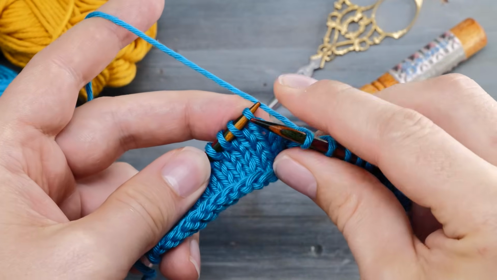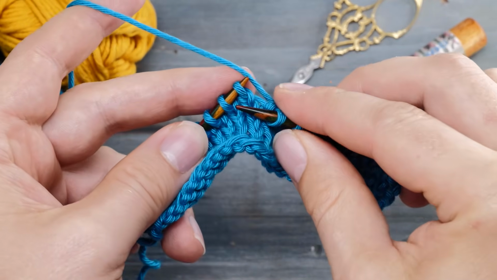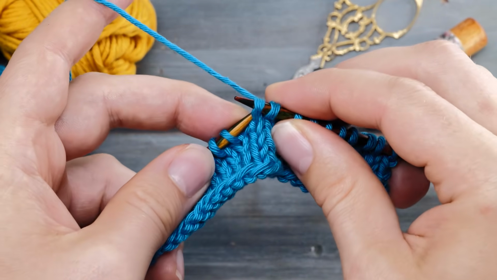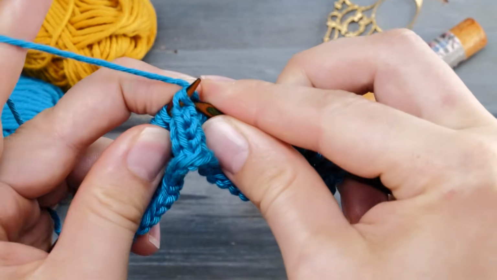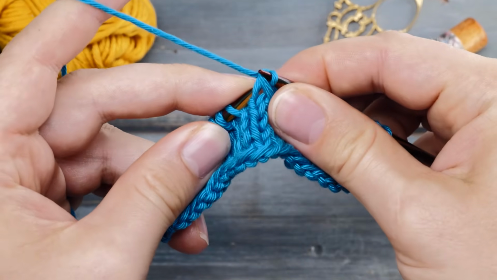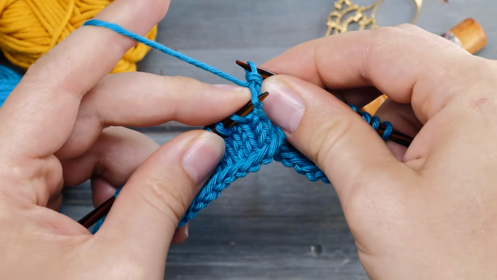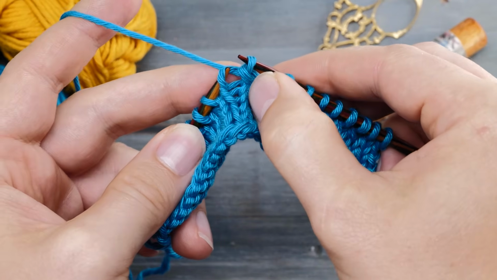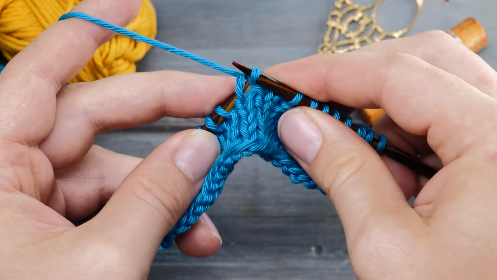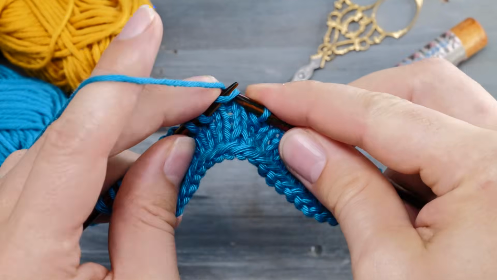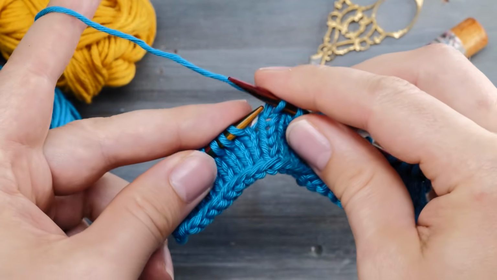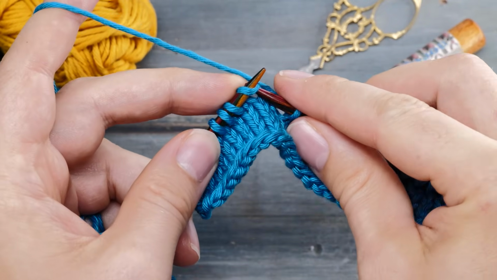You can also slip one knitwise, slip one knitwise, knit them together, and then you yank out this stitch to tighten up this stitch that will end up laying on top for a neater left-leaning decrease. You can also do it like this.